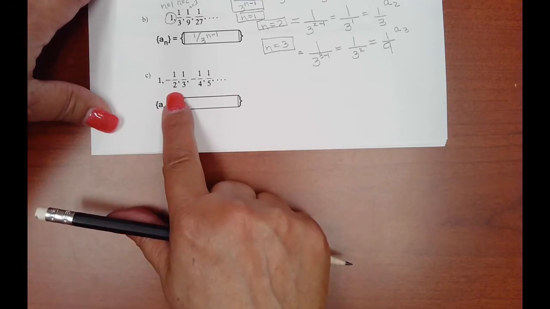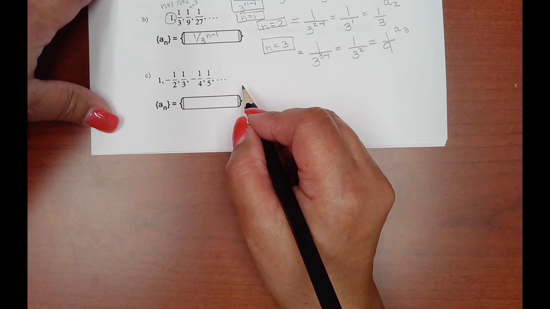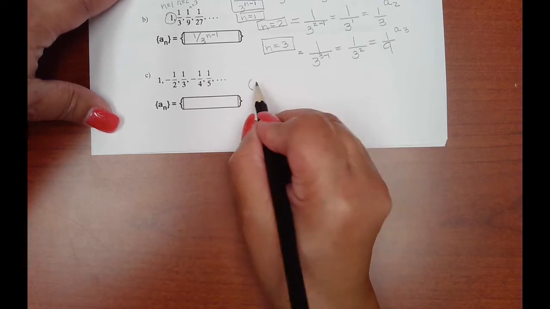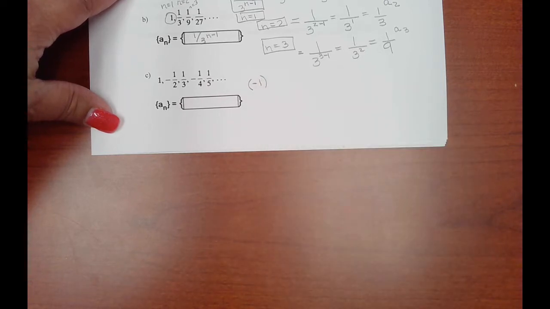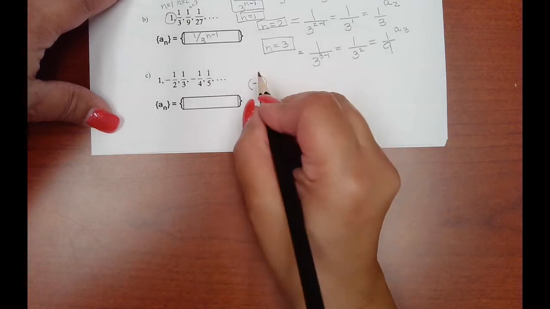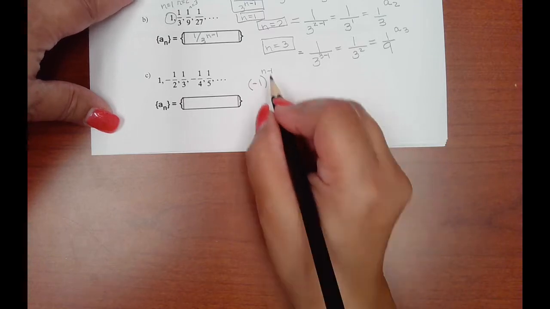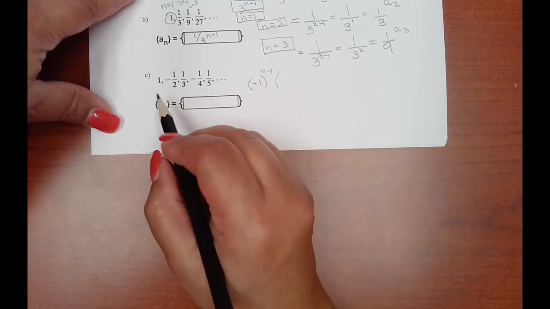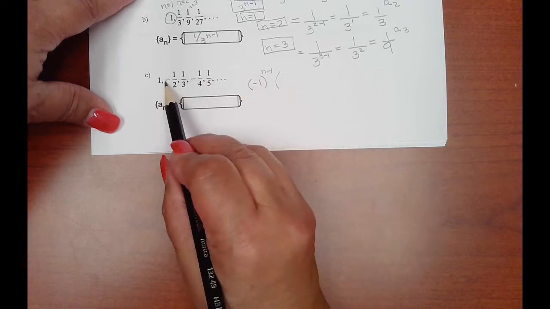Then I'm also trying to get fractions, so I have to think about how that's going to happen. So first of all, let's see. We can try negative 1. And let's see, we're going to be trying to get a positive to begin with. So I'm going to try n minus 1. We can always change it to n plus 1. And to get these fractions, I could do 1 over n, because if I do 1 over 1, that would get me the first one.